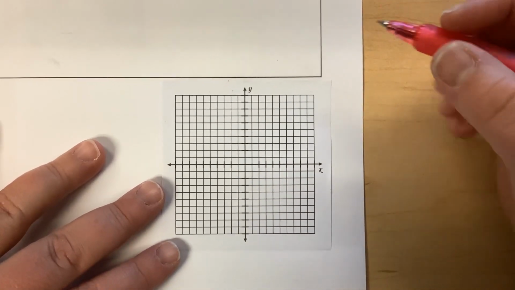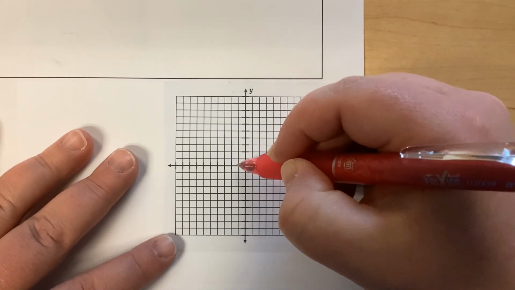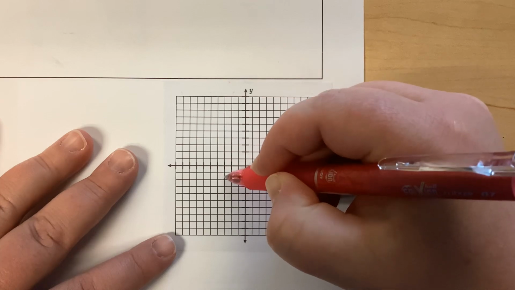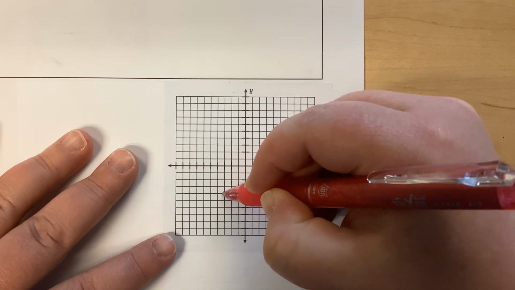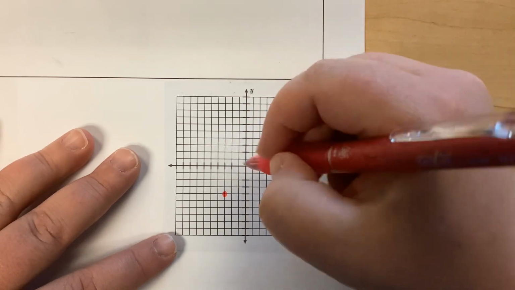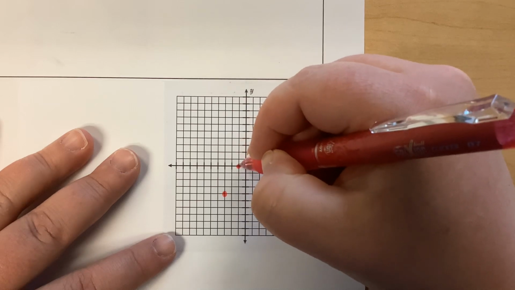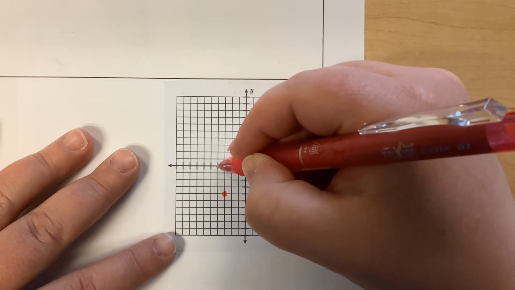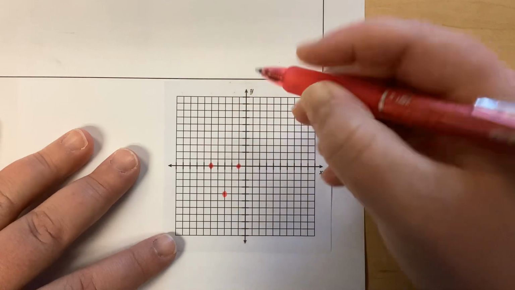First, the vertex was negative 3, negative 4. So negative 1, 2, 3, negative 1, 2, 3, 4 is right here. And then my roots were at negative 1 and negative 5. So 1, 2, 3, 4, 5. And then you've got to connect it with a curve.